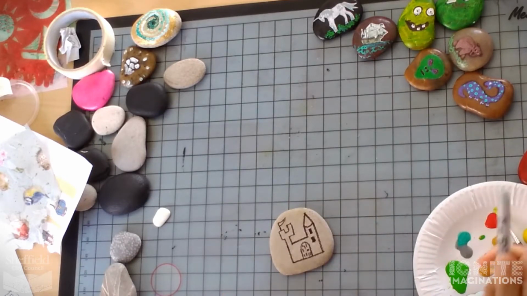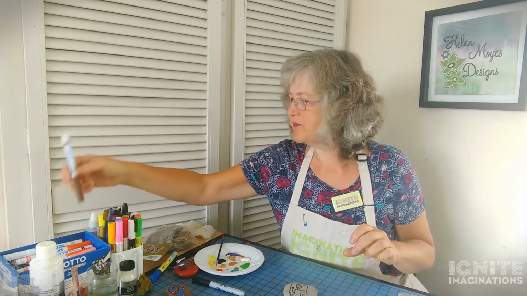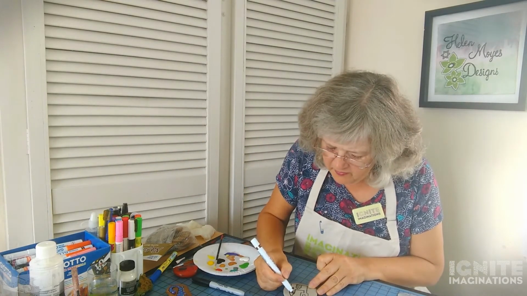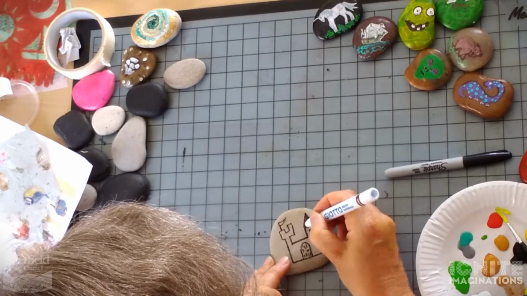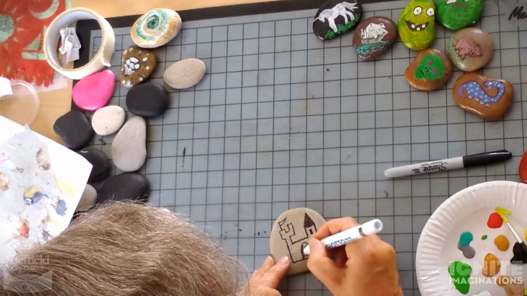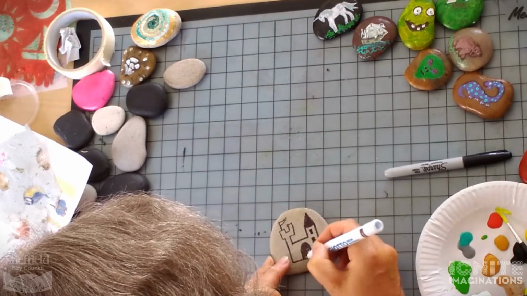Okay. So I think we need a bit of colour in that. So what should we do? I think I'll do a brown. This, and I think the door would look better being brown.